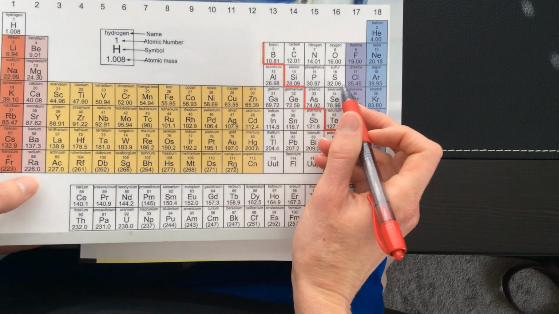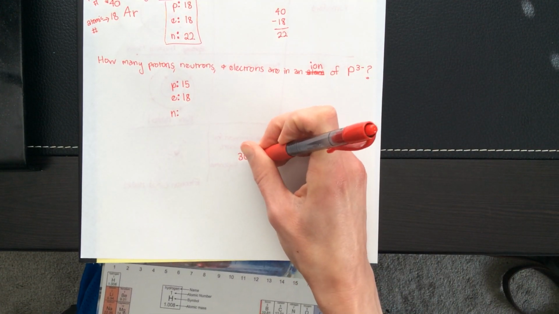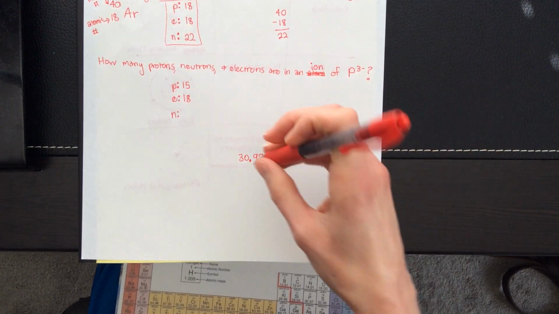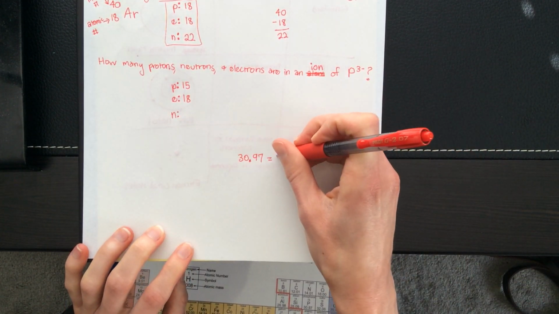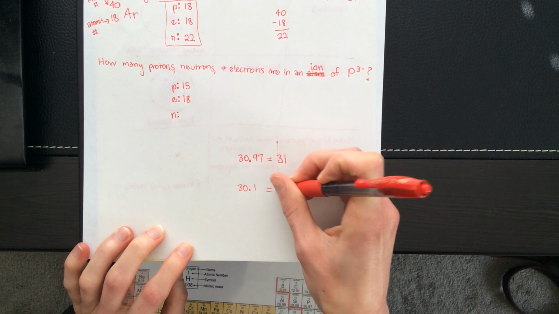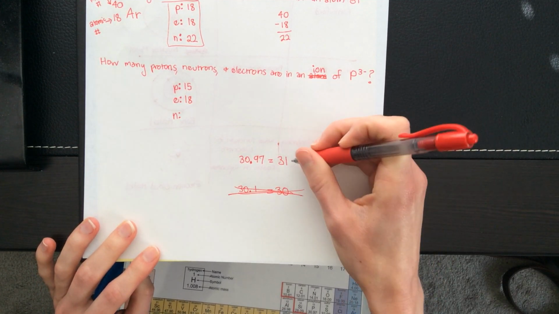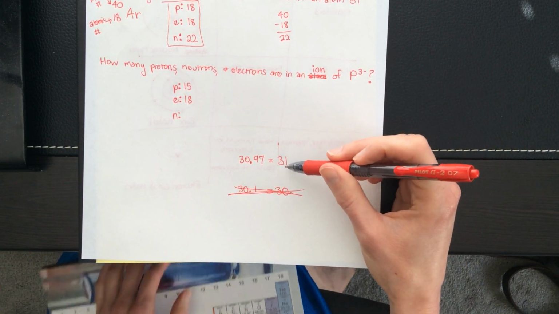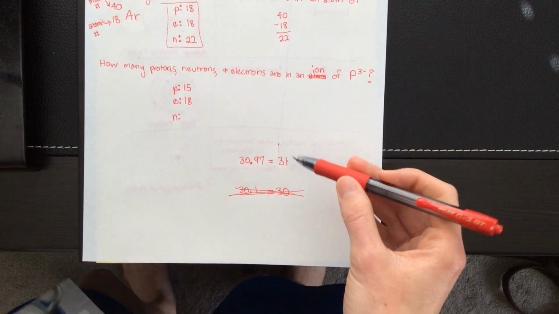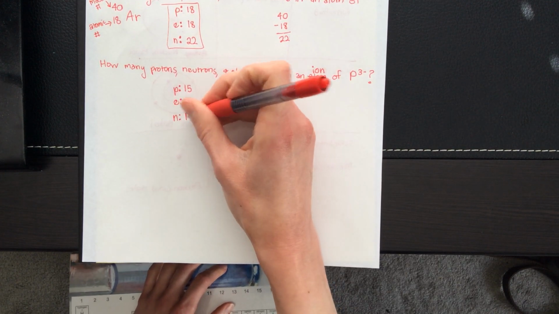This is 30.97. So what you want to do is round that to the closest whole number. So since it's 30.9, we're going to round it to 31. If it was, say, like 30.1, we would just round it to 30. But since it's 0.9, we're going to round it up to 31. So we're just going to say the mass number is 31, and then we'll do 31 minus the number of protons, 15. So there's going to be 16 neutrons.